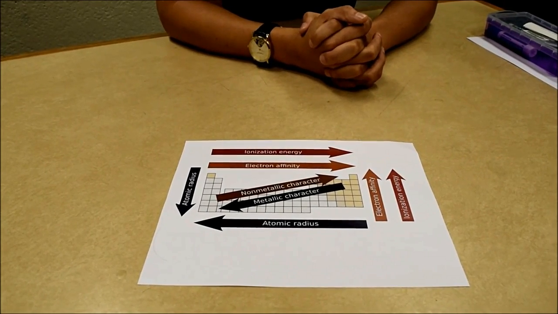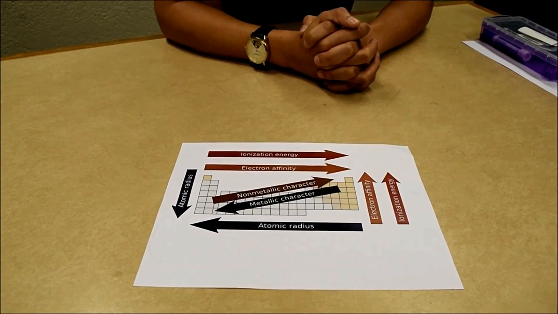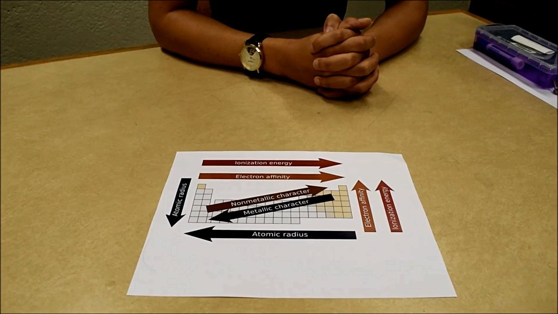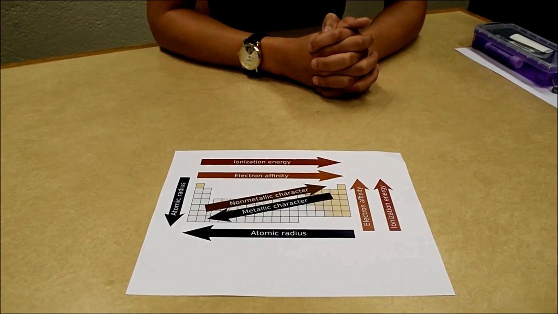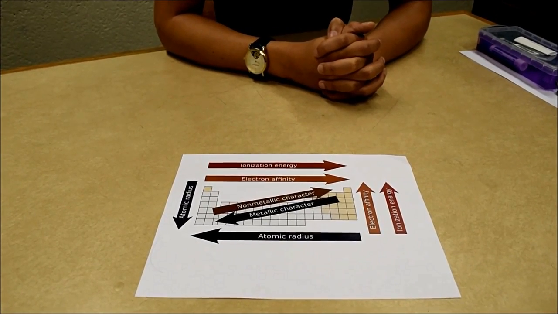The third periodic trend is electron affinity, which is defined as the energy released when an electron is added to a neutral atom. Electron affinity increases from left to right and from bottom to top, with exceptions being the first period nonmetals and specific electron configurations.